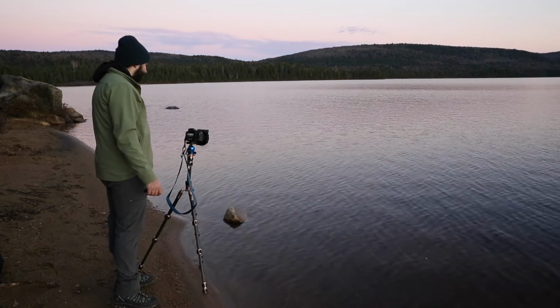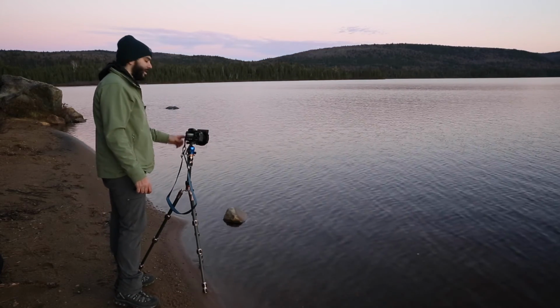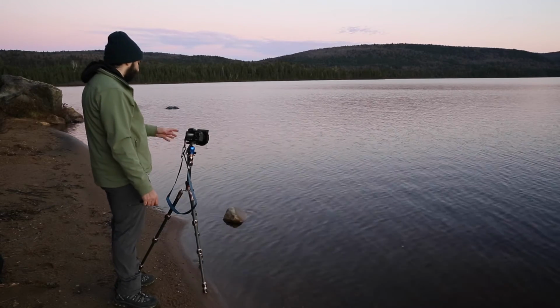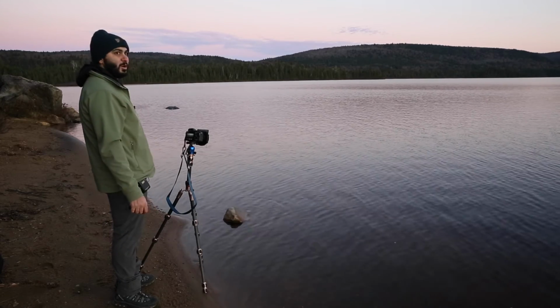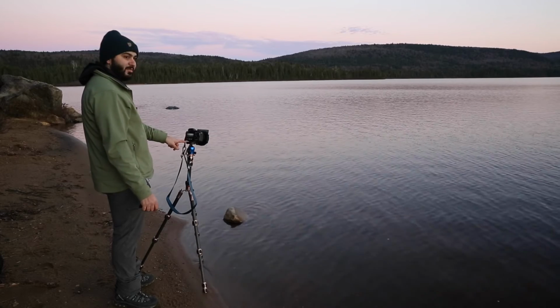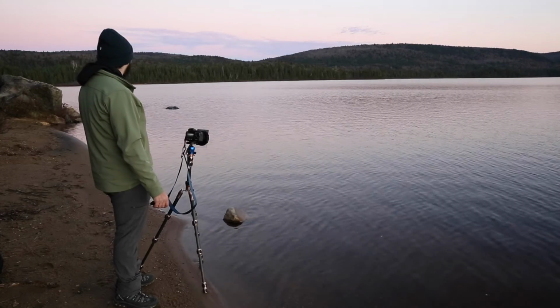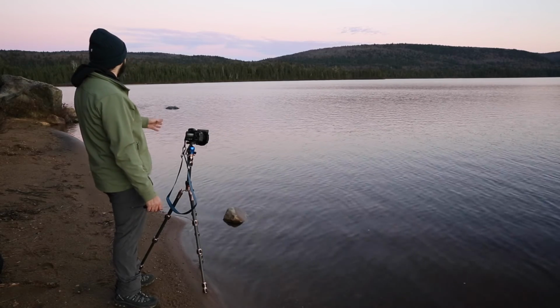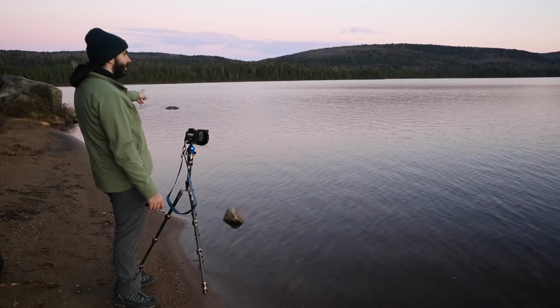What I'm doing here is shooting a picture pretty wide at 60 millimeter, and I'm at f8, and my shutter speed keeps changing because the light keeps dropping. But right now I'm at 2.5 seconds. I'm shooting fairly wide, so I'm keeping this rock in the foreground as kind of a leading line to the mountains in the back.